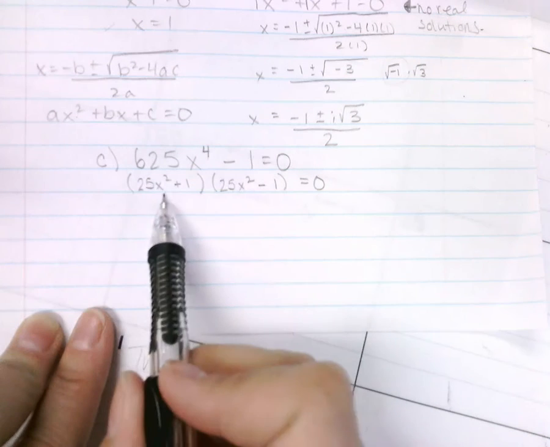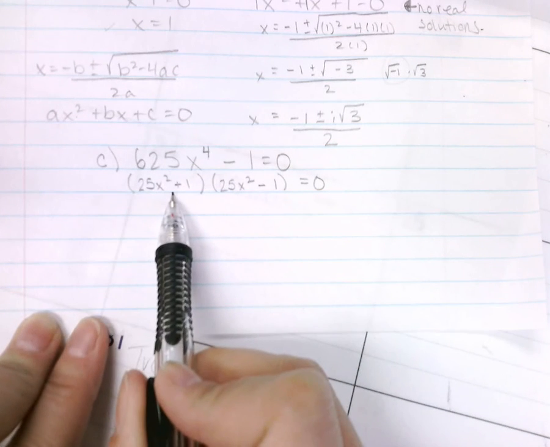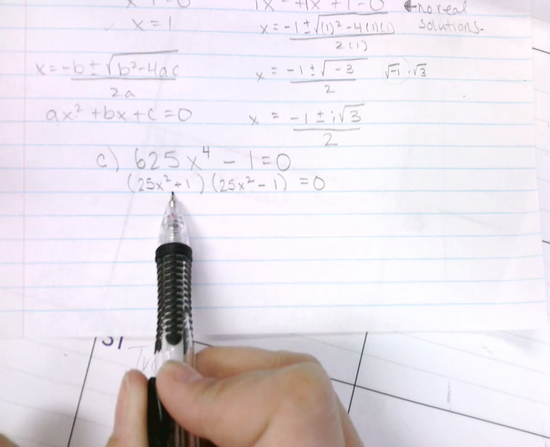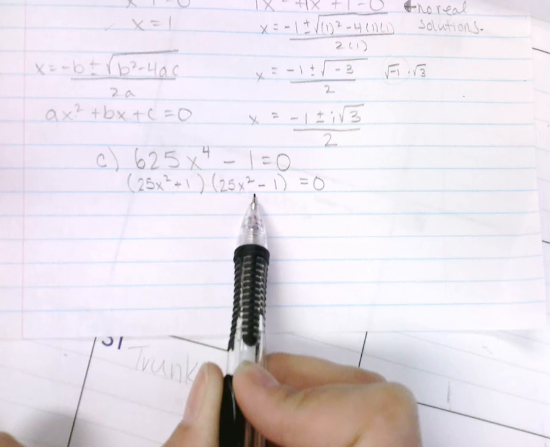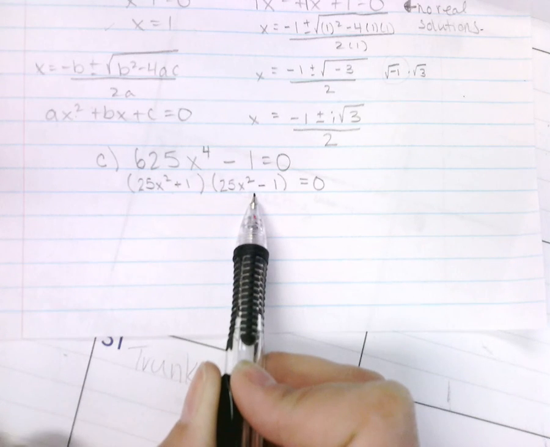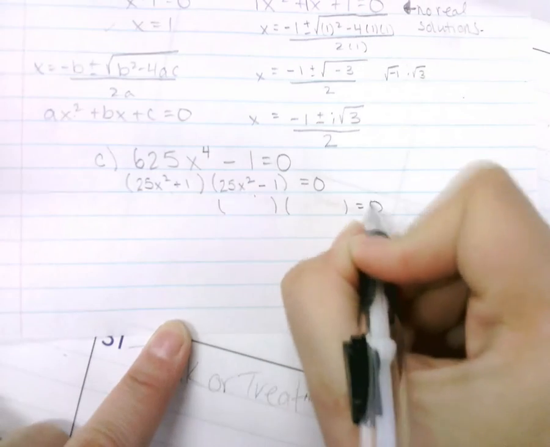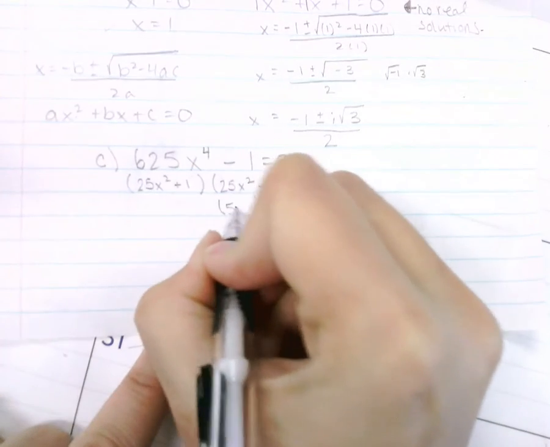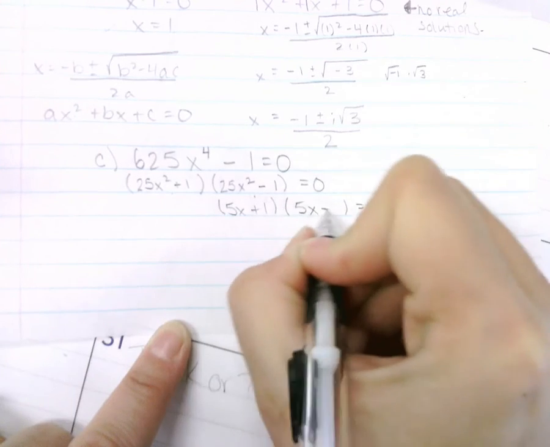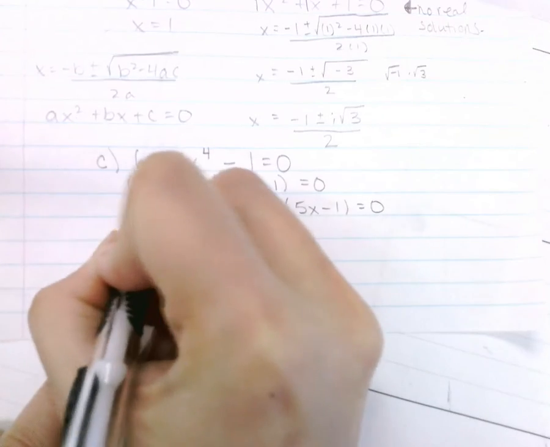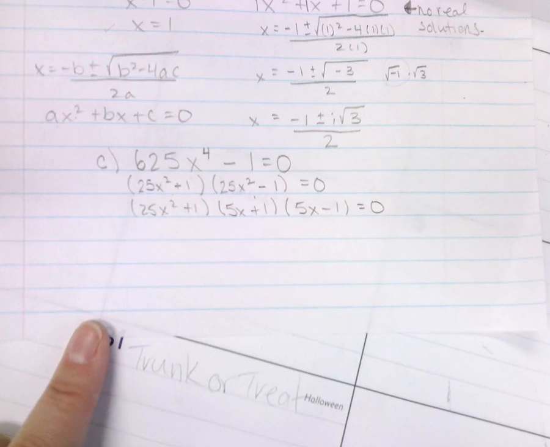Now, what you're left with, can you factor this? No. Can't factor this. Can you factor this? Yes. Why? Because it's another difference of squares. It factors to 5x plus 1 and 5x minus 1. This one doesn't factor again because it's a sum of squares and that's not a thing.